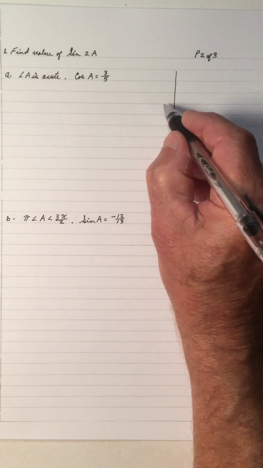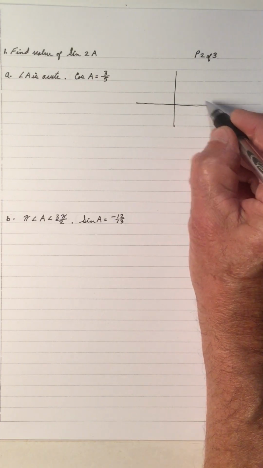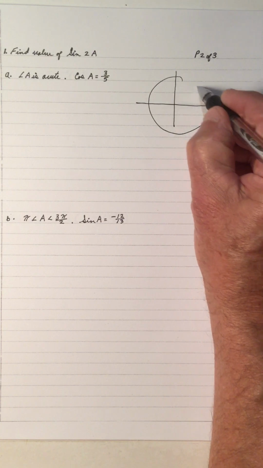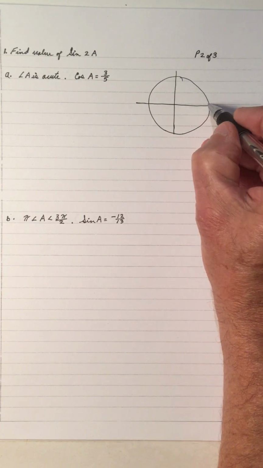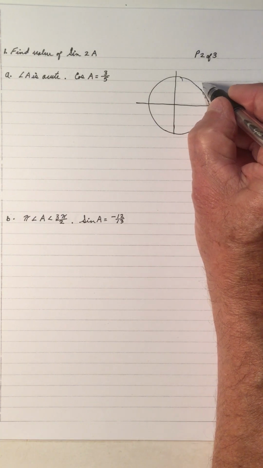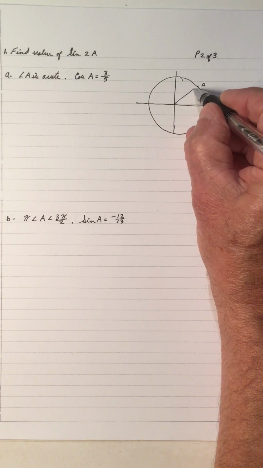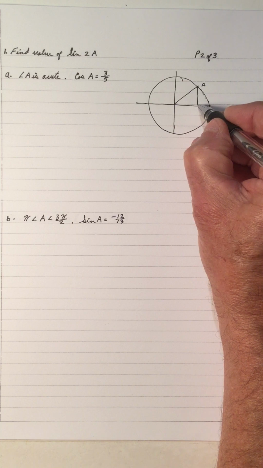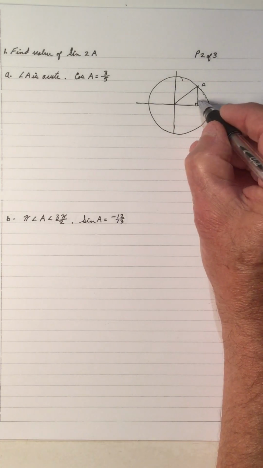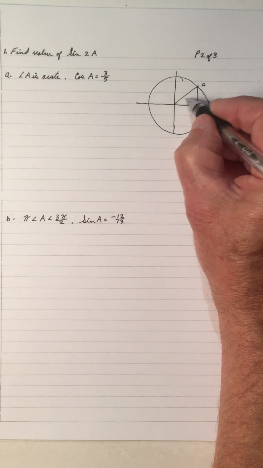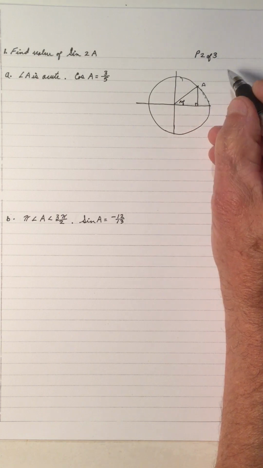So if I draw my diagram here, draw the circle. Angle A is in quadrant 1, so we draw a terminal arm, drop a perpendicular to the x-axis, and this is the reference angle here.